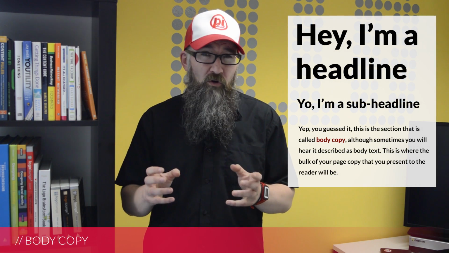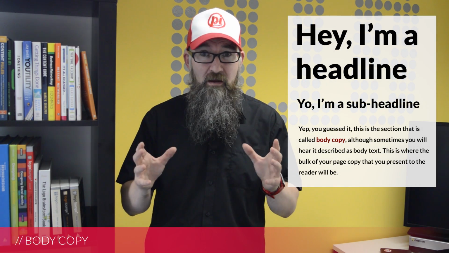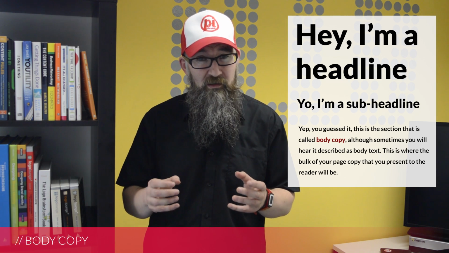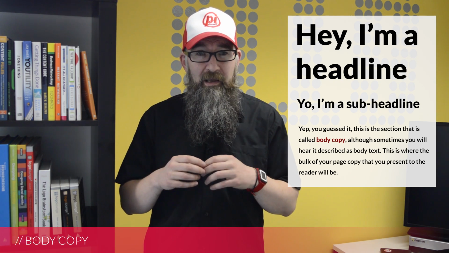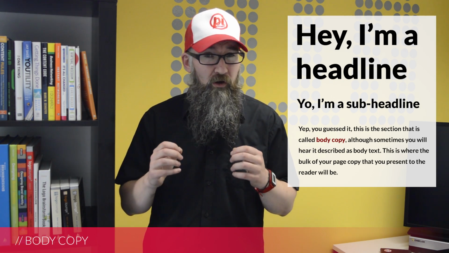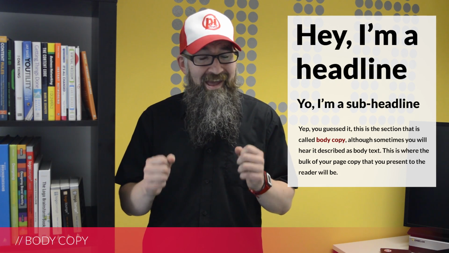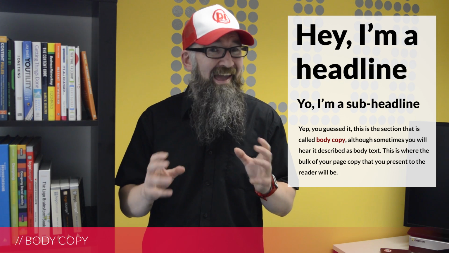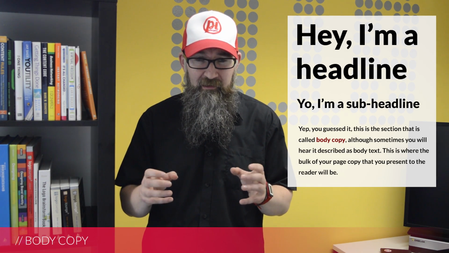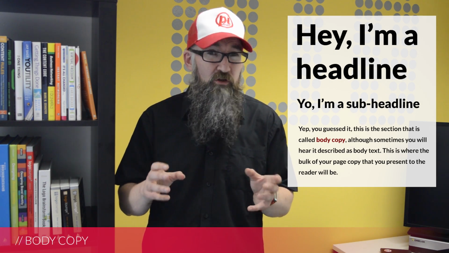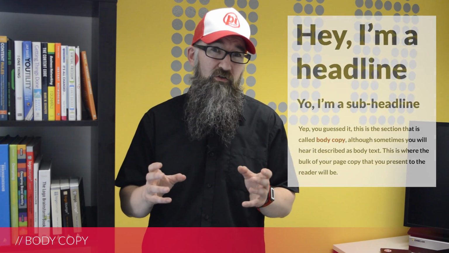Number 2, body copy. Now, body copy is simply the main bulk of text on a page. It can be in printed publications or in digital media such as websites and blogs. Anything other than a headline or a subheadline is known as body copy. You'll sometimes also hear it referred to as body text.